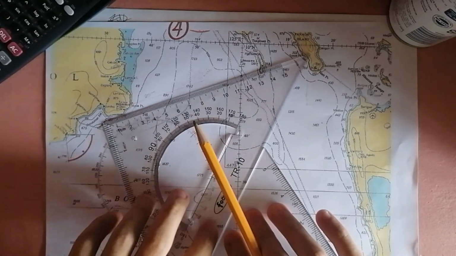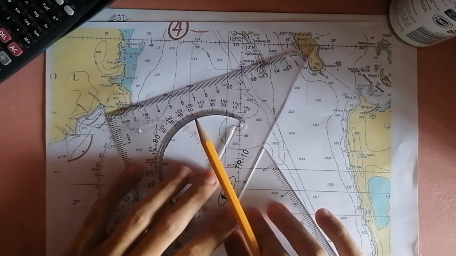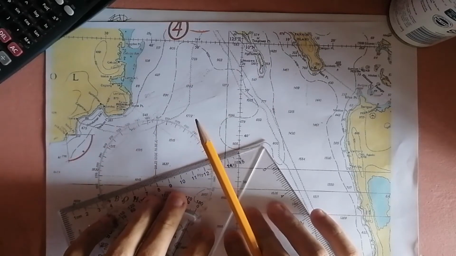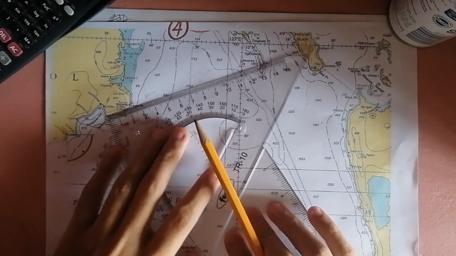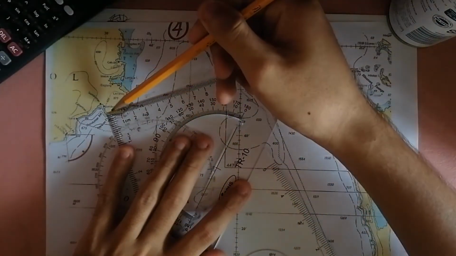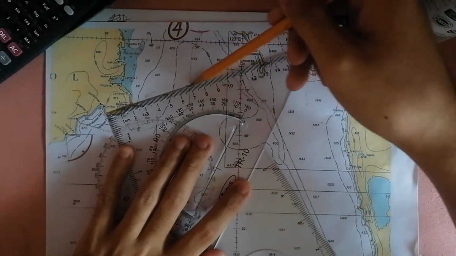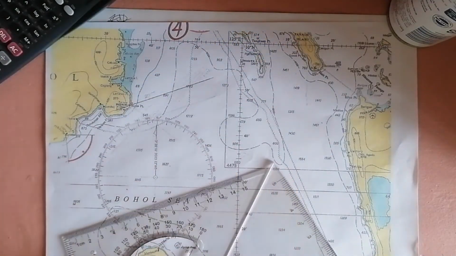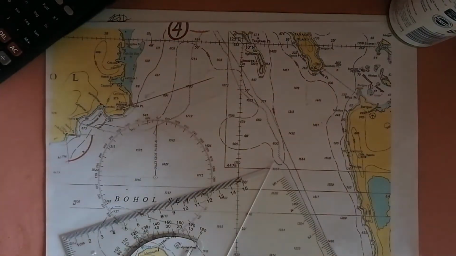Then mark its line of position. The 250 will be the Aguio Point Lighthouse, so that will be the bearing for Aguio Point Lighthouse.